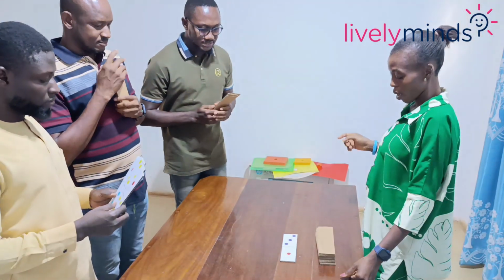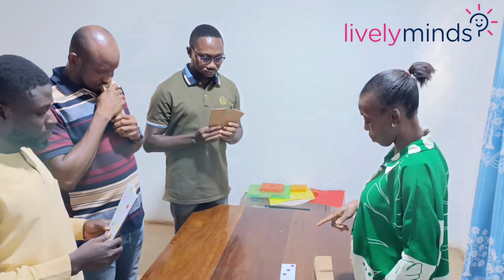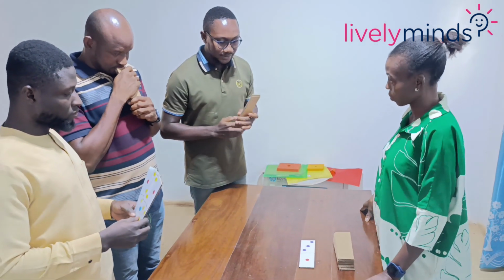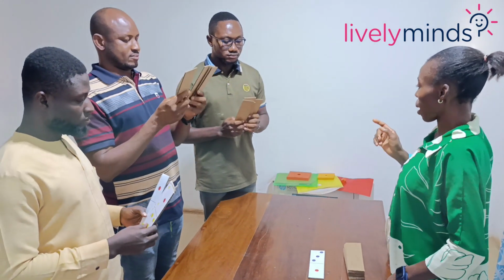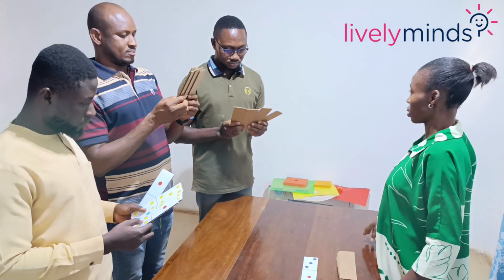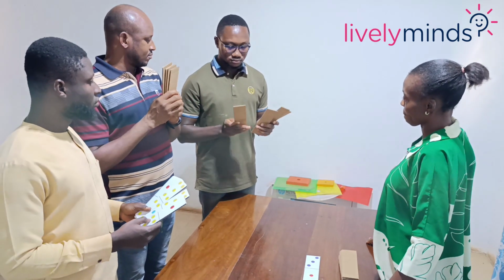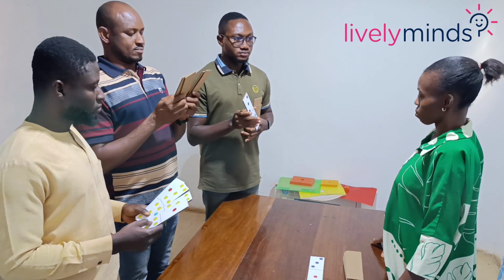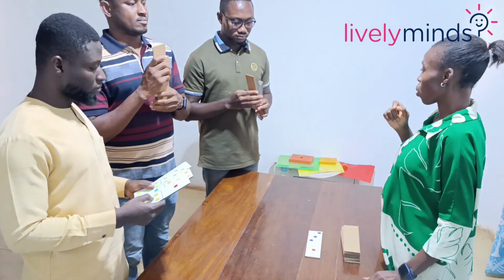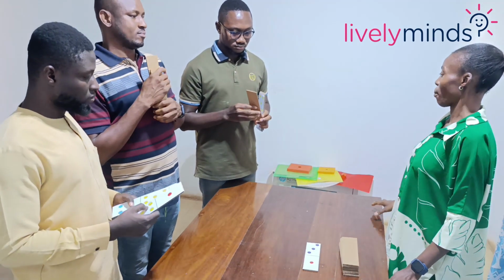Patrick. Yes. Please mention the numbers on both sides of this domino. 3 and 1. Good. Now look among your dominoes and see if you have a matching number. Good. Connect it to the domino on the right number.